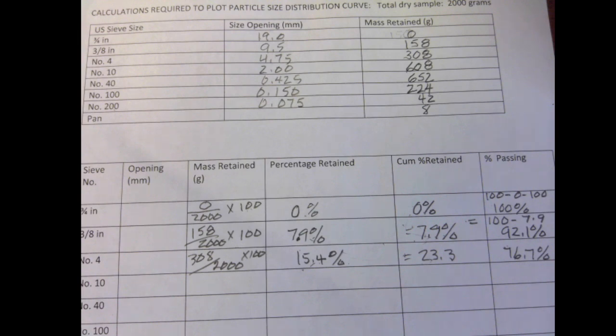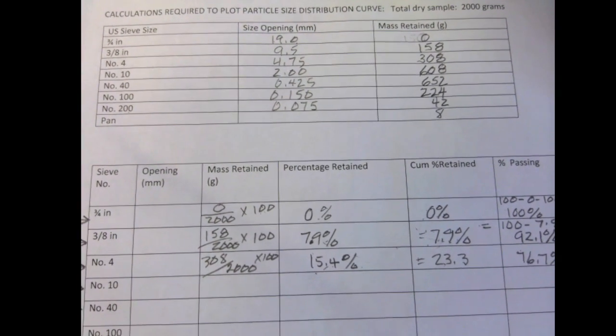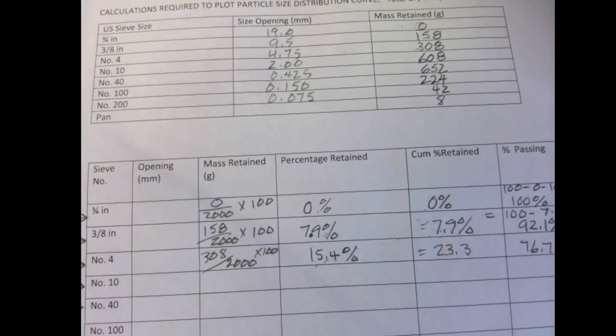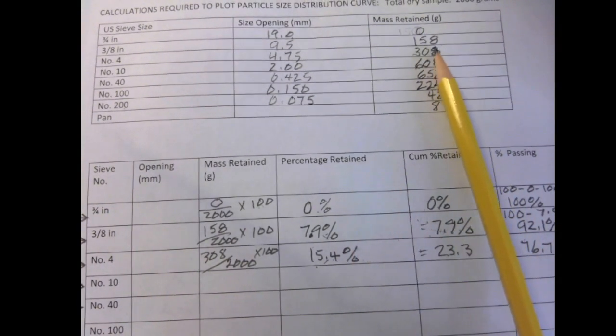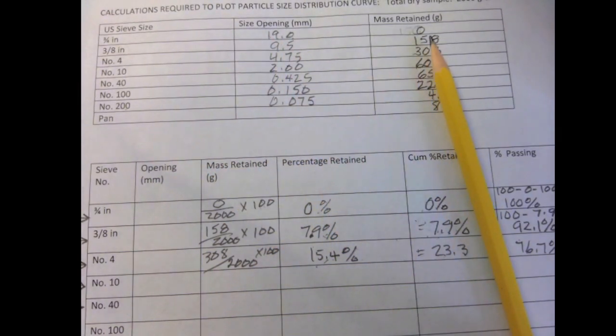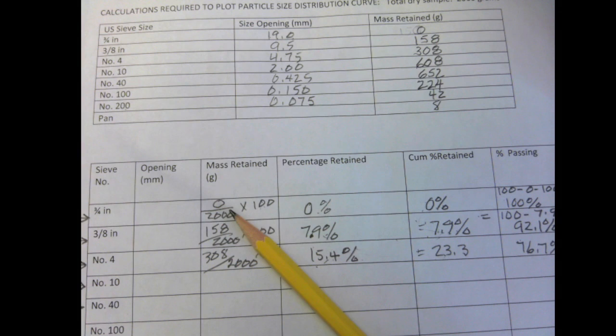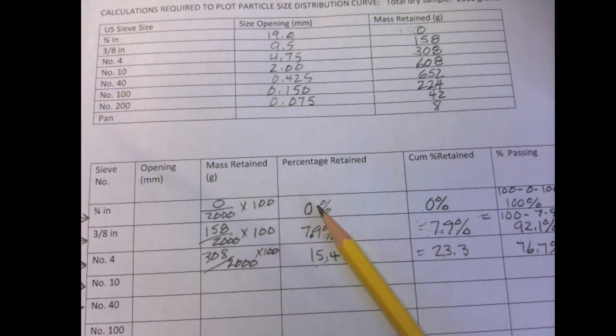Anyway, we'll work through this enough that I can get you started. This is the way I do it. Look at this. So we got these sieves showing. If you look up here, these are my mass retained. And on the 3/4, 0% retained. So go down here to the 3/4 and you will see that I just kind of do it here. And you can make your squares bigger. I take the mass retained 0 divided by 2000, which would be 0, and multiply that times 100. And that gives me a percent.